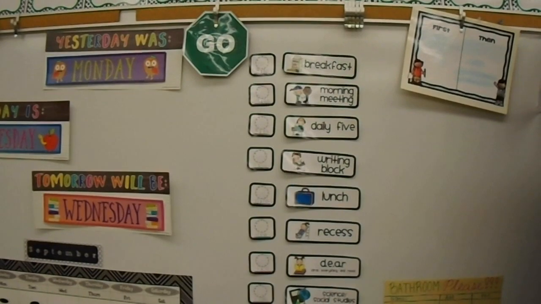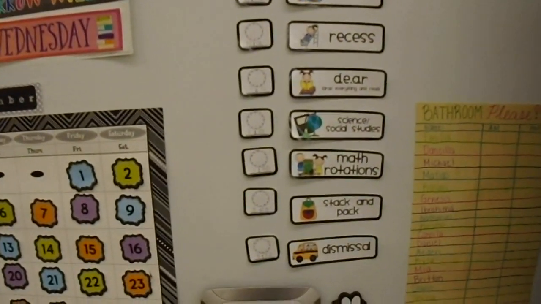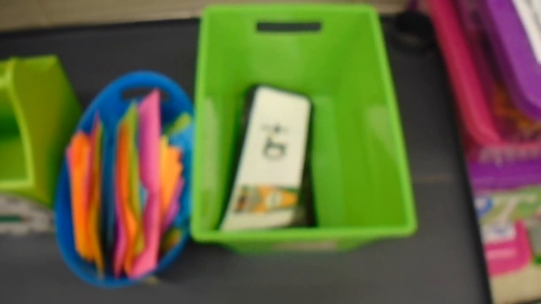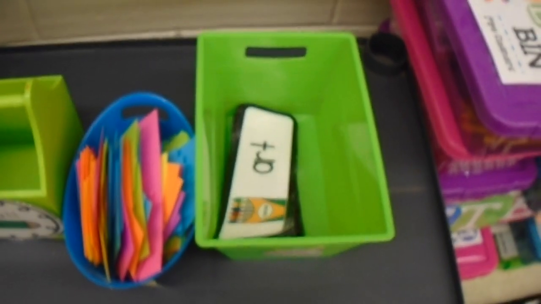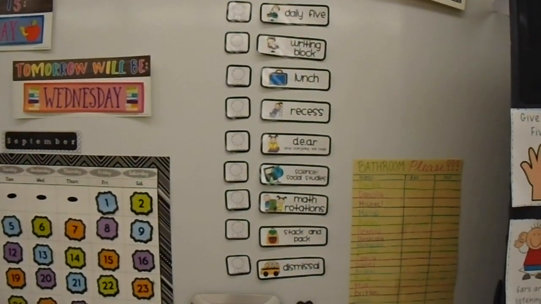Over here I have my schedule. This did come from TPT, so I can link that below. And then all of my extra cards I just keep in the bin right here, so it's easy for me to be able to switch it out day to day, and then keep them nice and organized.